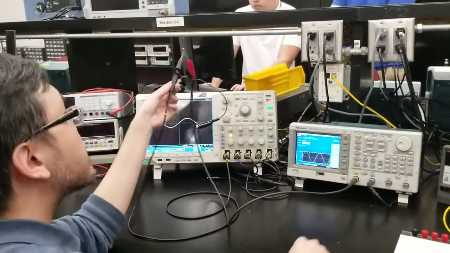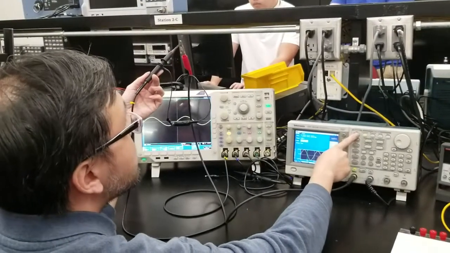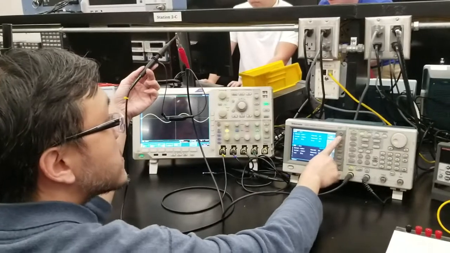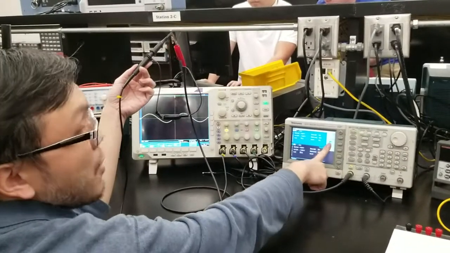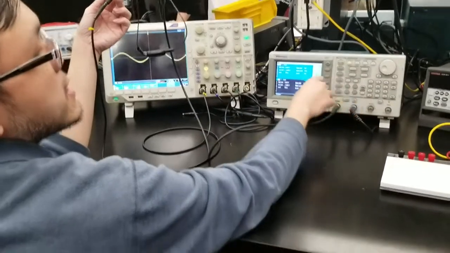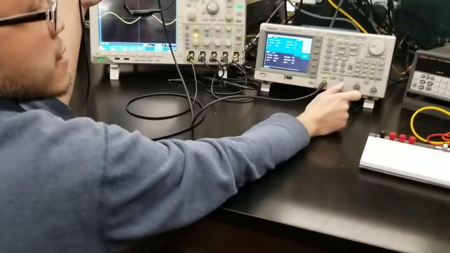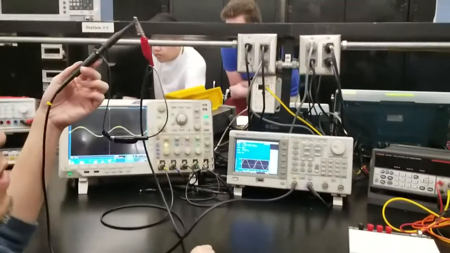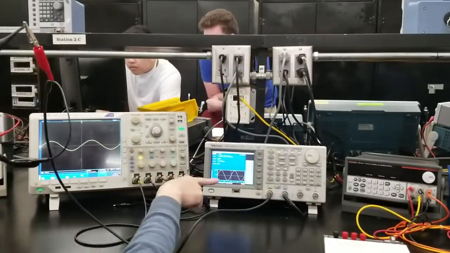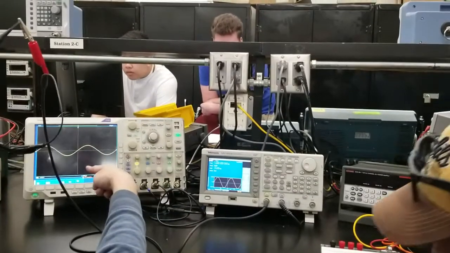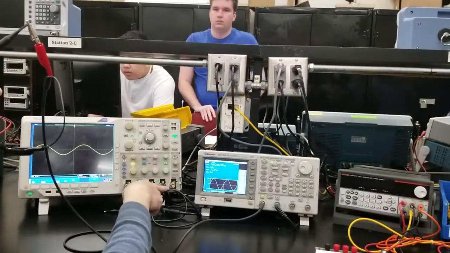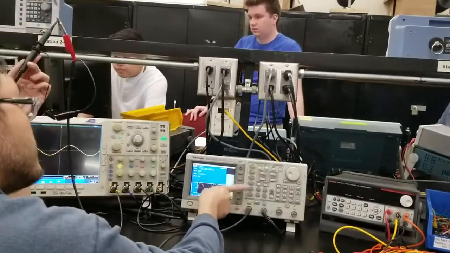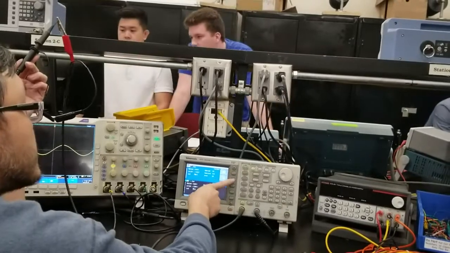Very easy way to solve this. I press the sine, press the output menu, press the load impedance. Right now it's on load. We can fix it by pressing the high Z. That's fine, and now go back to the main menu. There you go, now it matches. Yes or no? So what was going on previously? Previously it was at load, right?